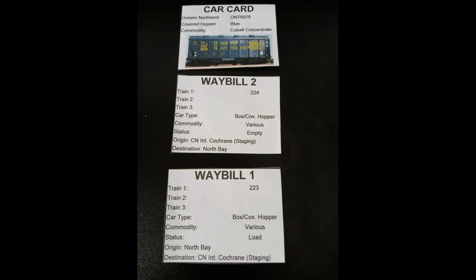Once those cars return back to North Bay, the car cards are actually removed from the waybill and put into a stack of what I consider to be newly arrived cars. And then I have a stack of cars that have been sitting longer, and those will be my preferred cars for adding on the next operating session. That way I'm cycling through my rail car inventory. It makes it more fun and interesting.